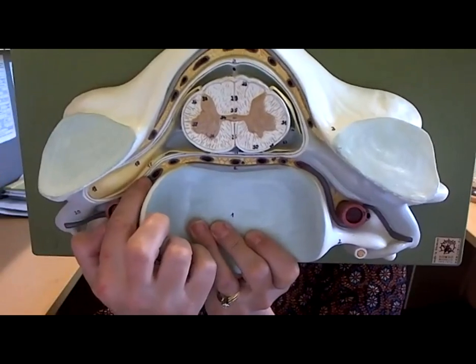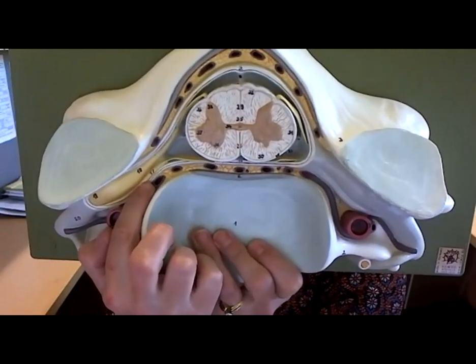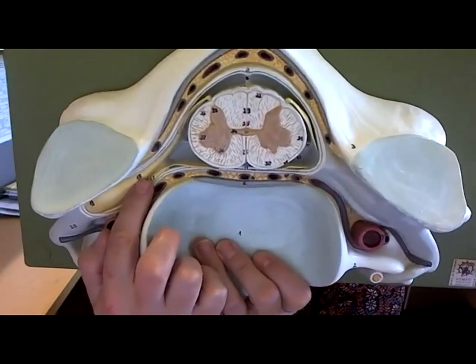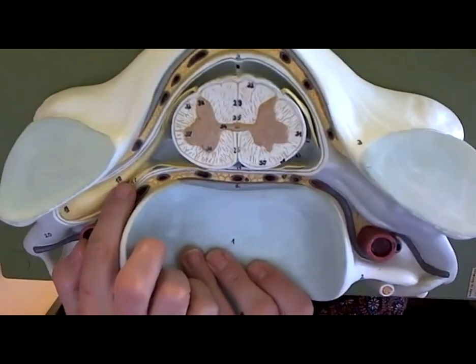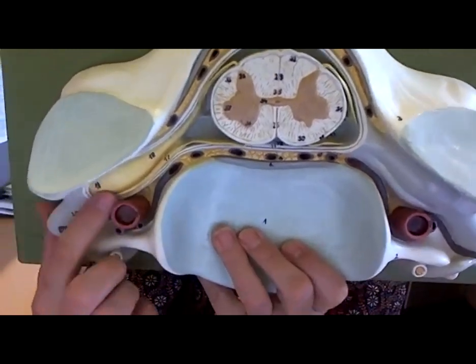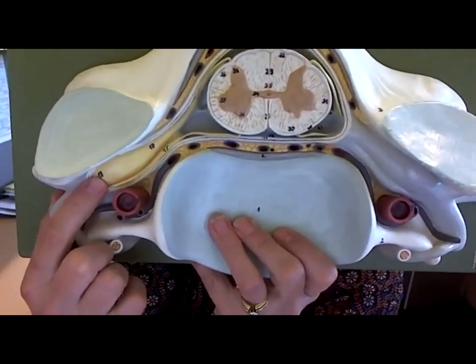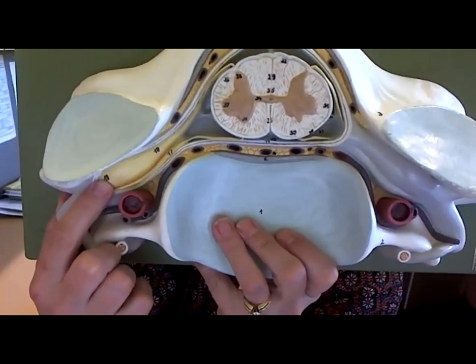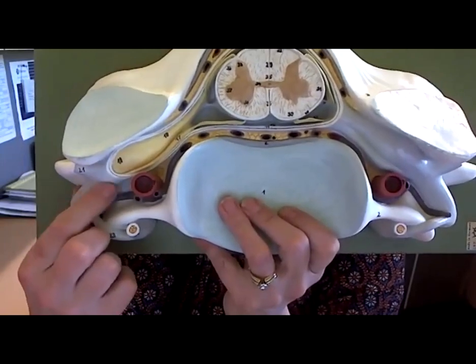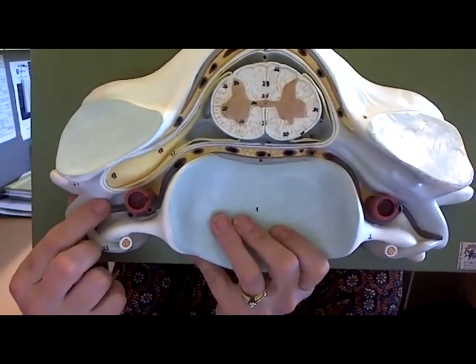The skinny root that comes off in the front is going to be the ventral root. Then this one that is thicker in the back, number 18, is going to be the dorsal root. Then in that dorsal root, you have this swelling. That swelling is called the dorsal root ganglion. And then right here where those two roots come together is your spinal nerve.